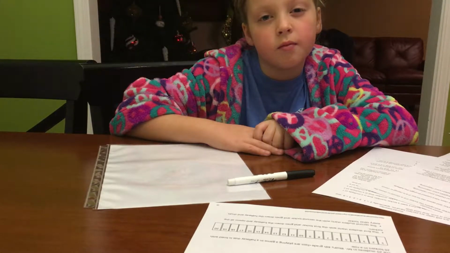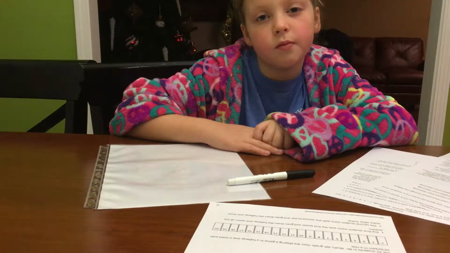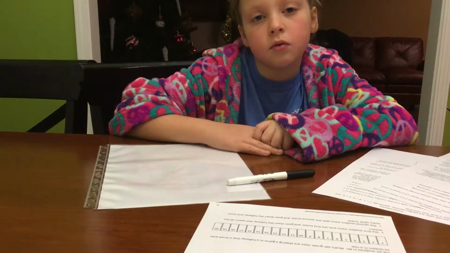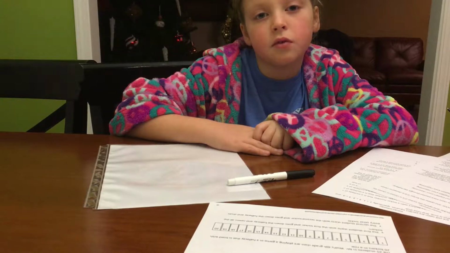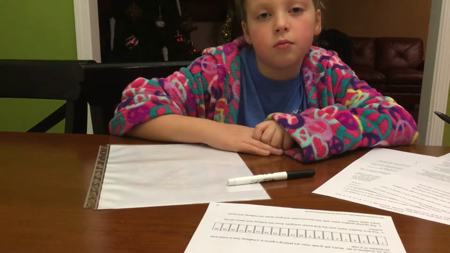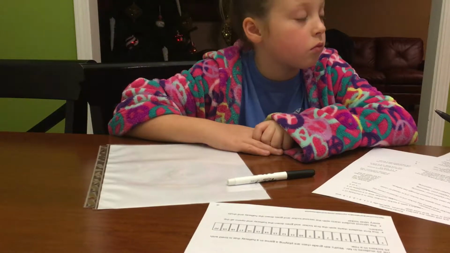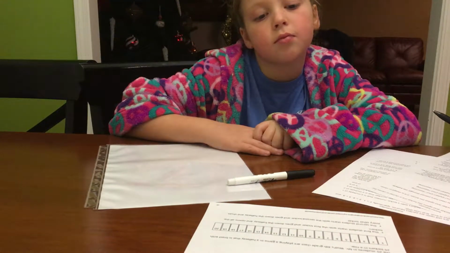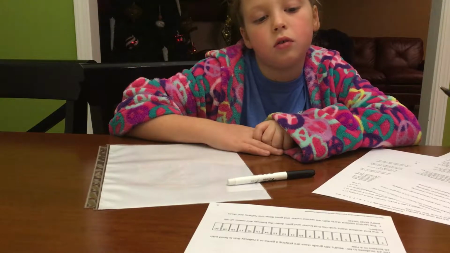The task will provide Macy with an excellent opportunity to engage in MP7, look for and make use of structure, or in SMP8, look for and express regularity in repeating reasoning, and describe the pattern as she imagines students opening and closing the lockers.